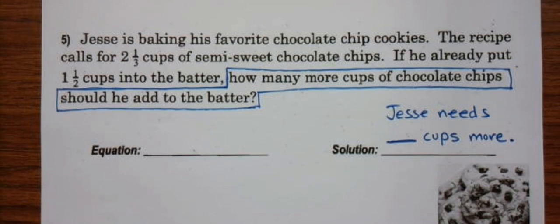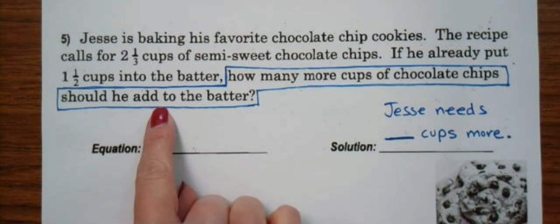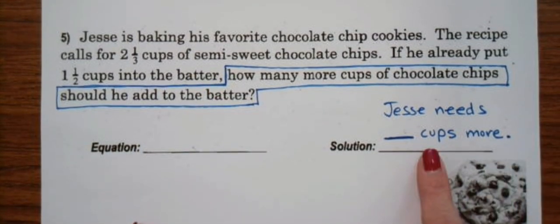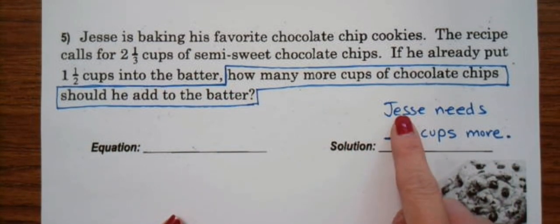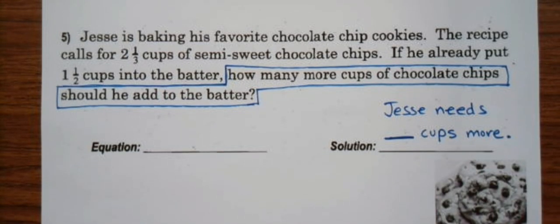add to the batter? Well, this is our question. How many more cups of chocolate chips does he need to add to the batter? So our answer for our question will look like Jesse needs blank cups more. All right, so let's look at what we have in our problem here. Let's look at our numbers.